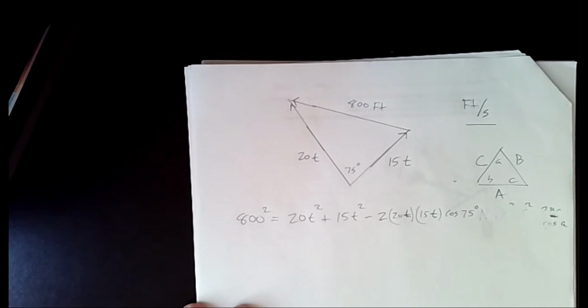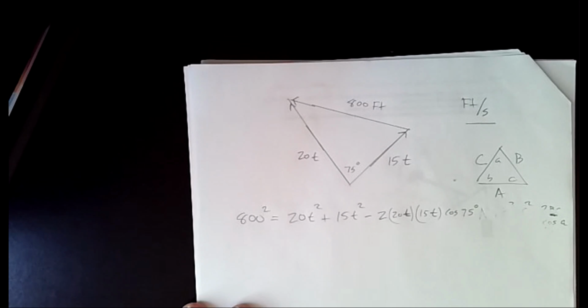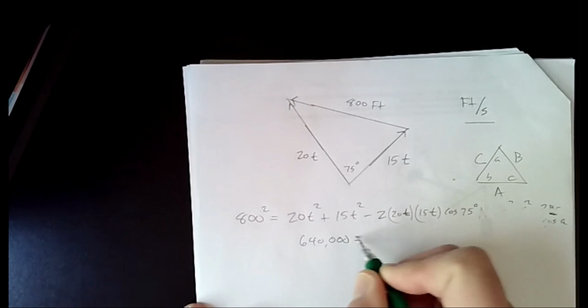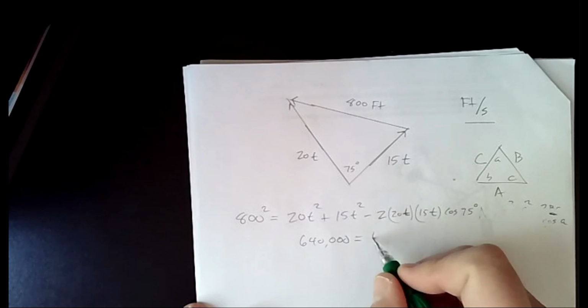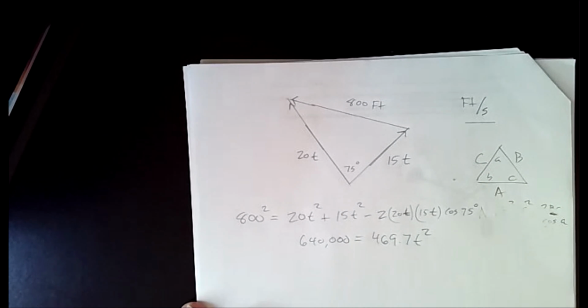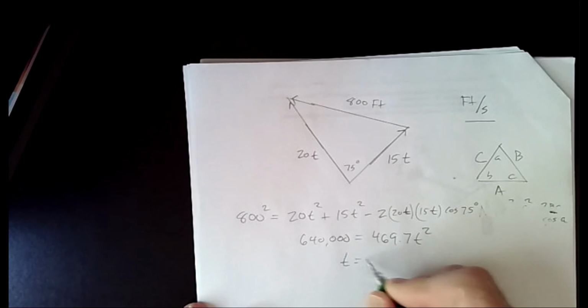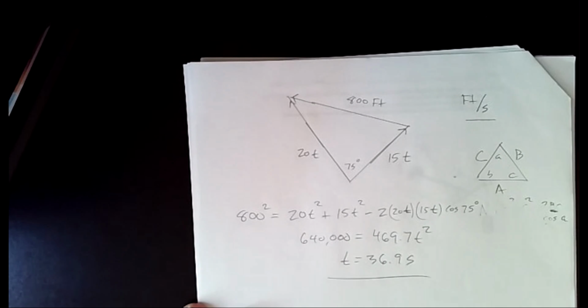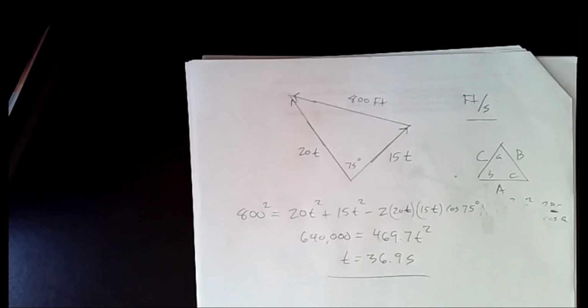Okay, so what we end up with is just some simplification of all this. We end up with 640,000 equals 469.7 t squared. And so t ends up being 36.9 seconds. Okay. So now we solve for the time it took them to get apart. Any questions on that?